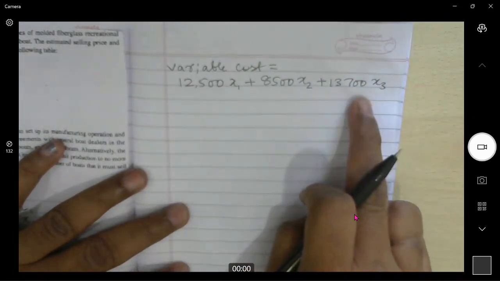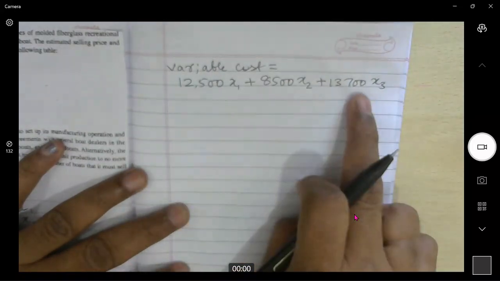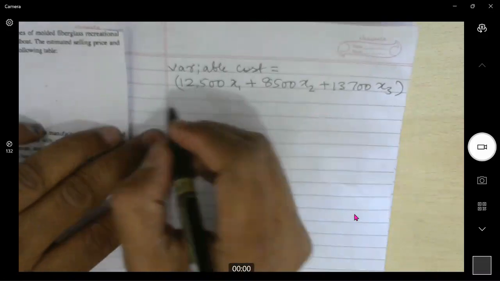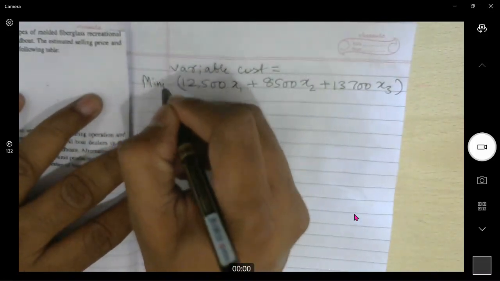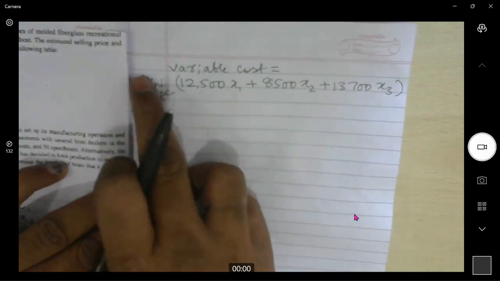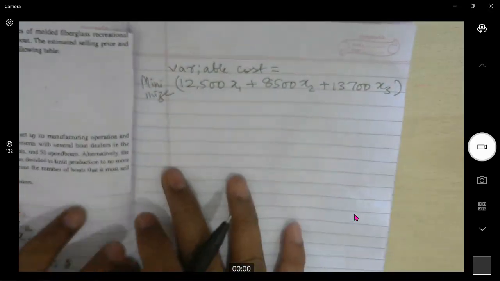So this is the variable cost. Basically I have to minimize this variable cost. So I will write minimize. So we have to minimize this.